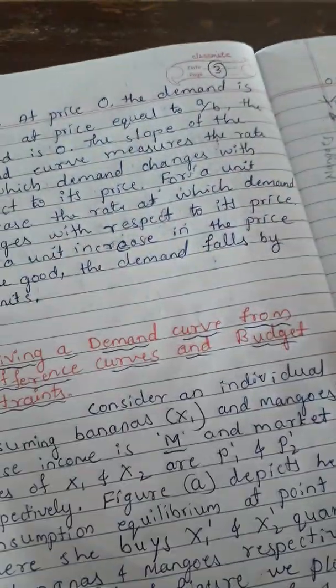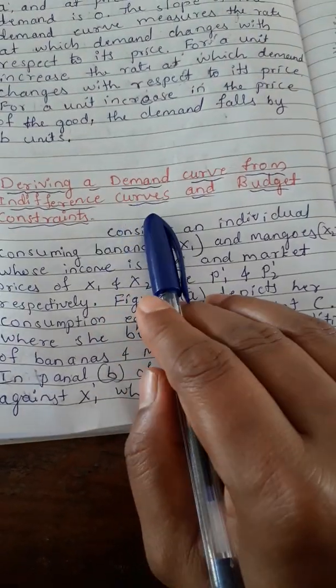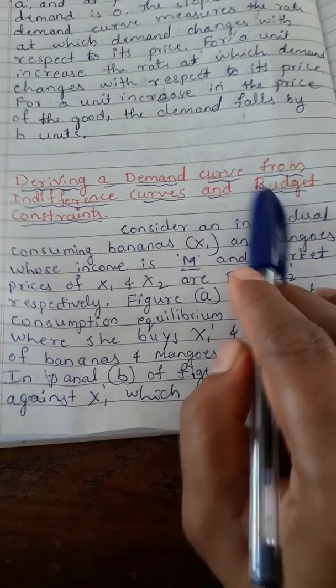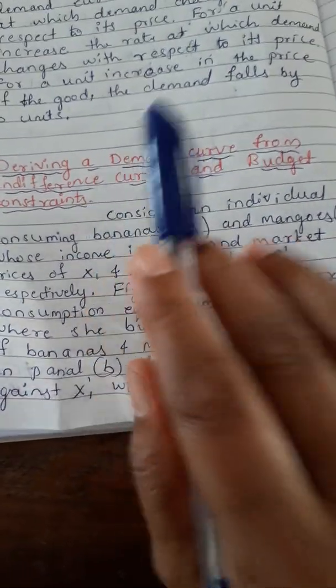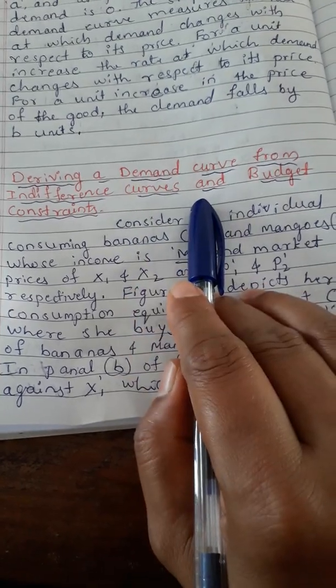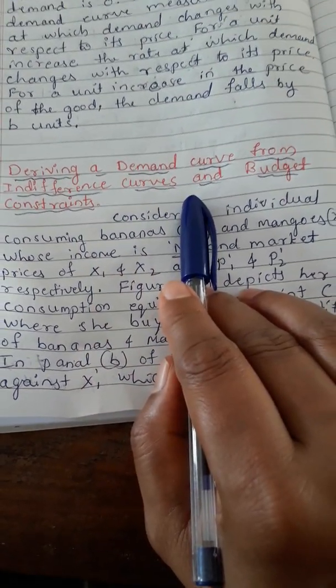Next, another important concept: deriving a demand curve from an indifference curve and a budget constraint, or budget line. It is also called the budget line, price line. How the demand curve is derived using the indifference curve. We will study how the demand curve comes when we use the indifference curve and the budget line.